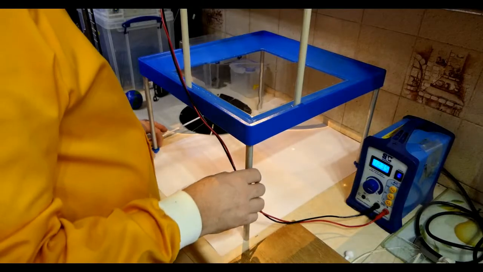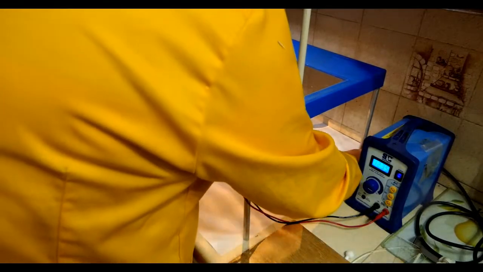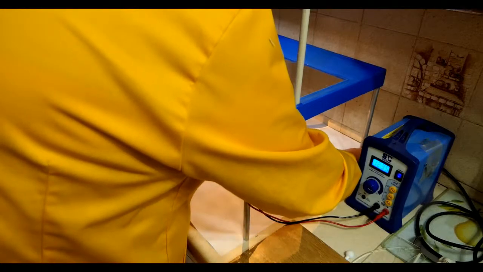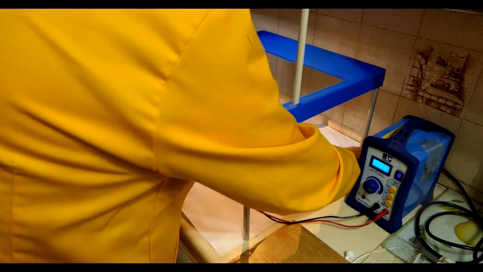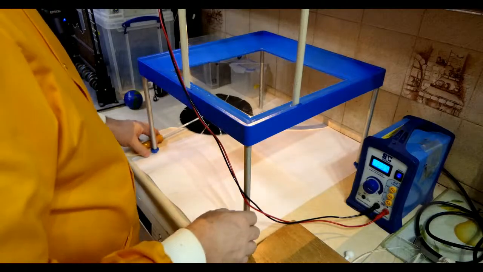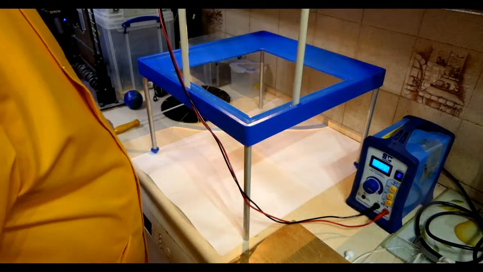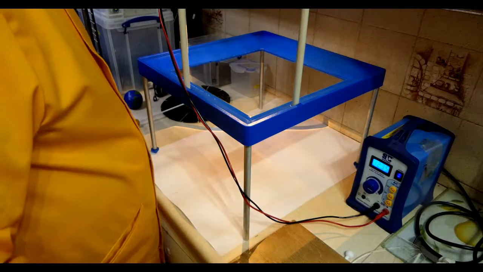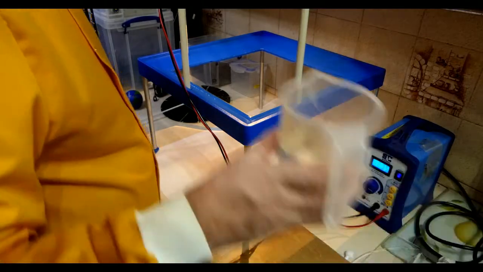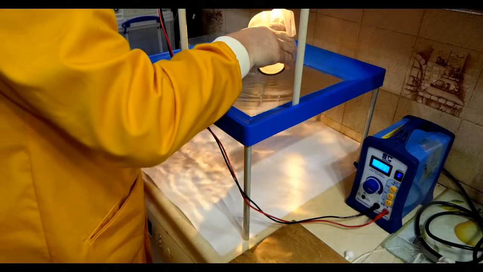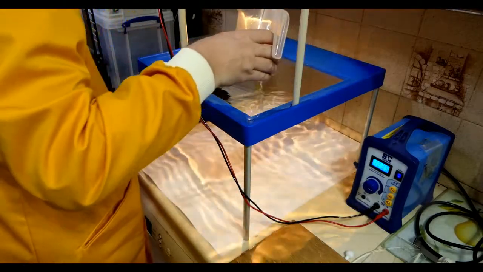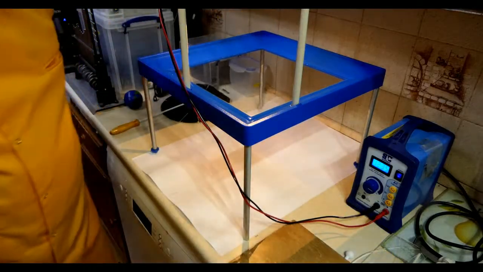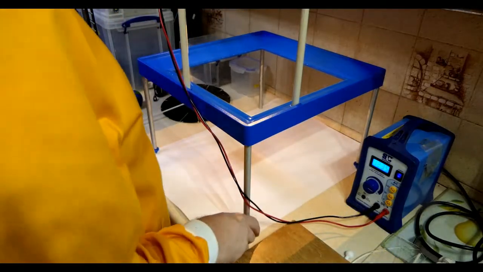What I need to do is adjust the feet here. Can I have a bit more water? I think the jug was a little bit too small. Right.